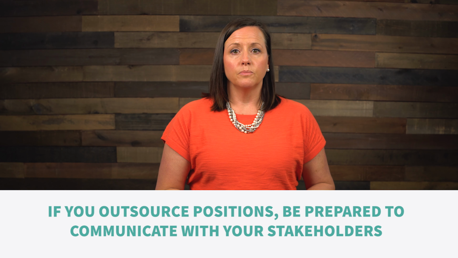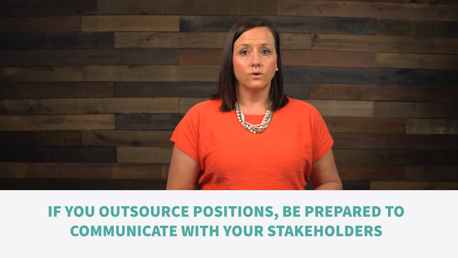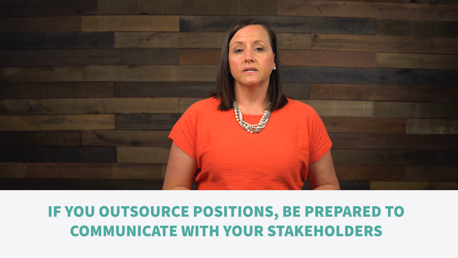While making decisions, it is important to remember that your human capital strategy must align with your business strategy to be successful. Stakeholders may have to consider internal and external candidates when assessing skill gaps within the organization. If you make the decision to outsource positions, be prepared to communicate with the stakeholders about the influences surrounding your decision. Keep in mind that there is no best practice or blanket solution.